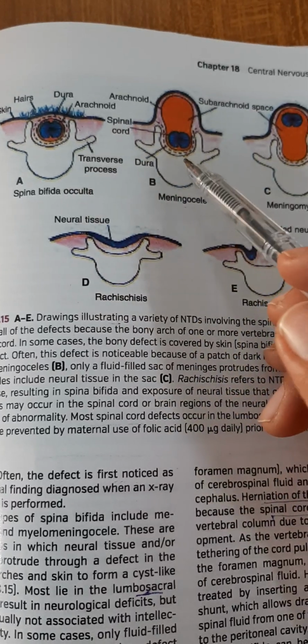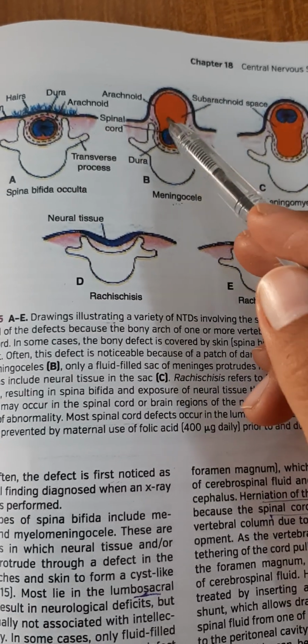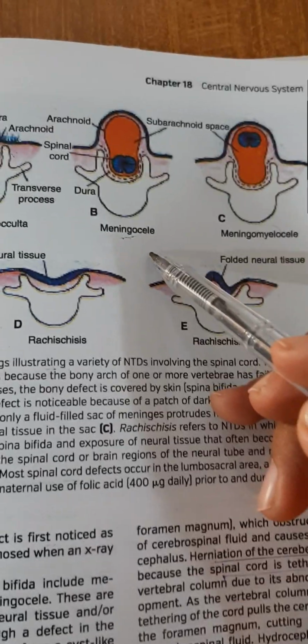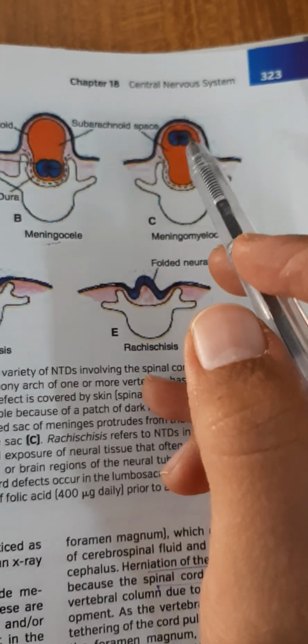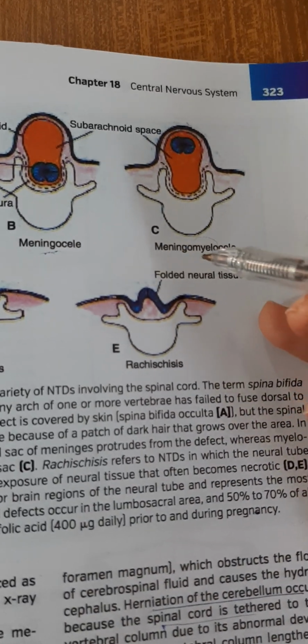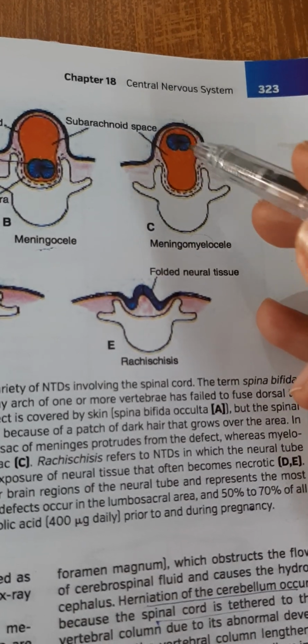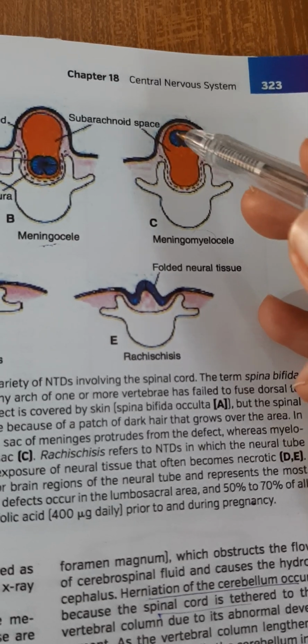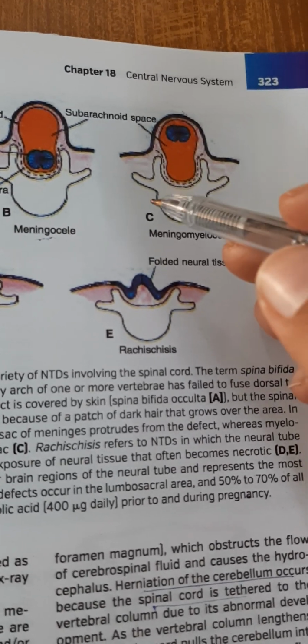ठीक है, अगर इस डिफेक्ट से protrude कर रही हैं meninges, then it is called as spina bifida with meningocele. And if the spinal cord is also projecting through this defect, then it is called as spina bifida with meningomyelocele. Myelo word is used for the spinal cord. So there is protrusion of meninges, there is protrusion of spinal cord, right?